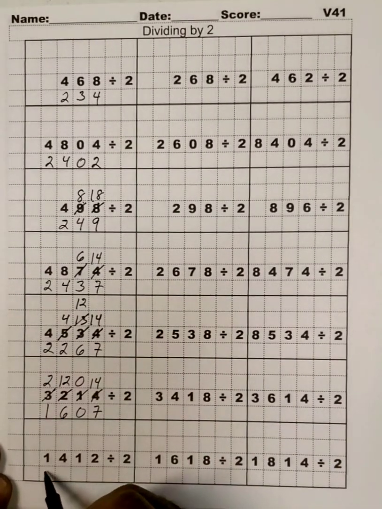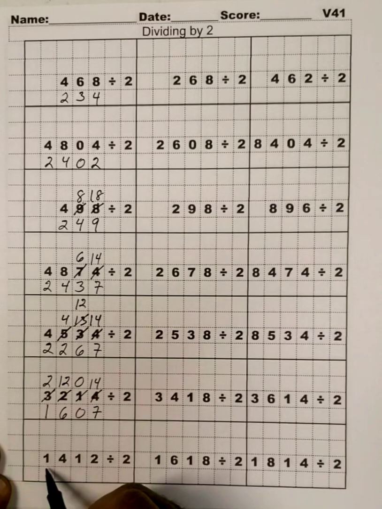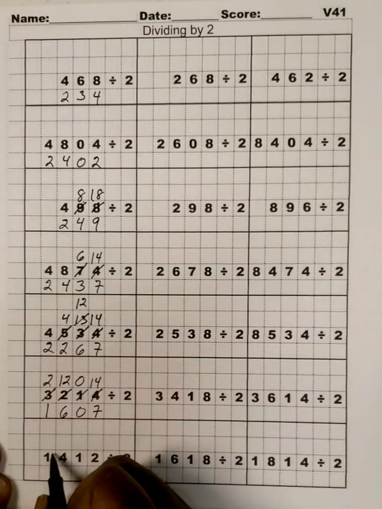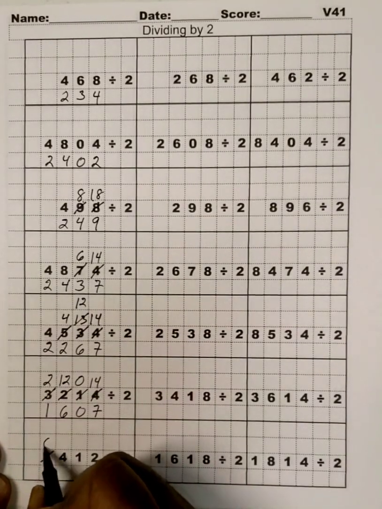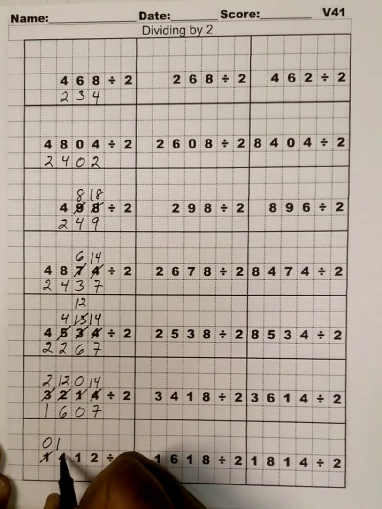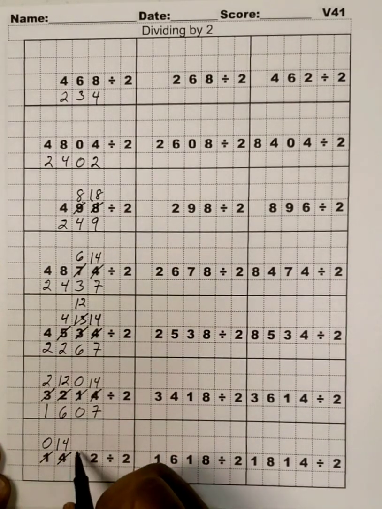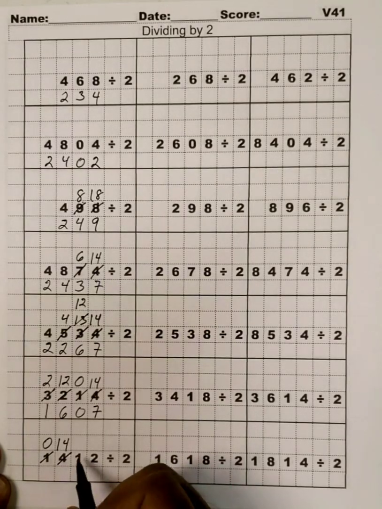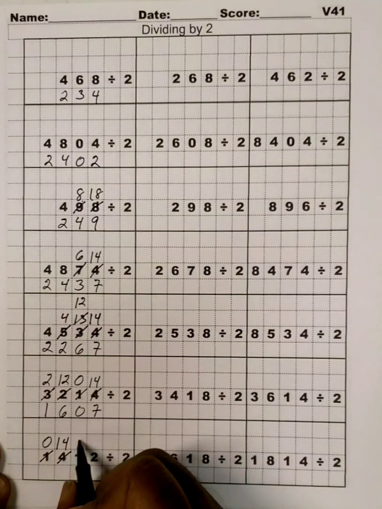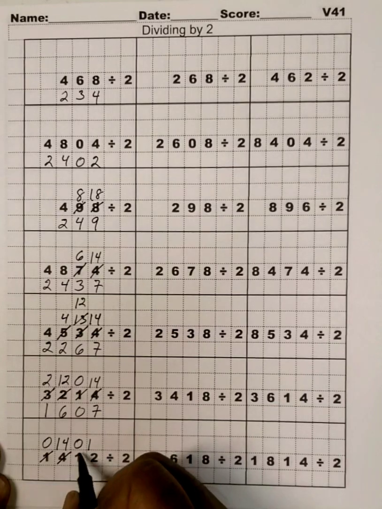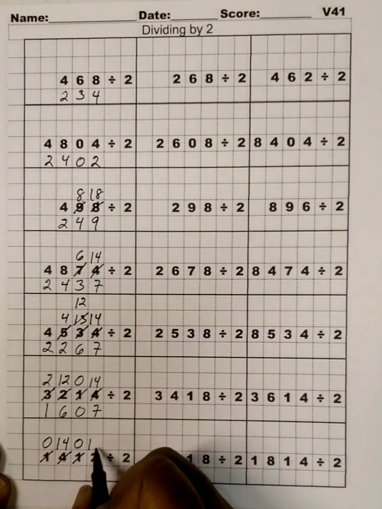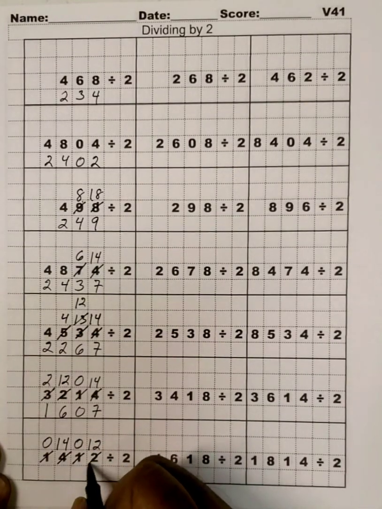Okay, next. We have, starting with 1, 1 is not an even number, so we'll subtract from there. It becomes 0, and the 1 goes back with the 4, and now you get 14. And we cannot take half of 1, that's an odd number, so we subtract 1 from it. It becomes 0. The 1 here adds to the 2, so you get a 12.